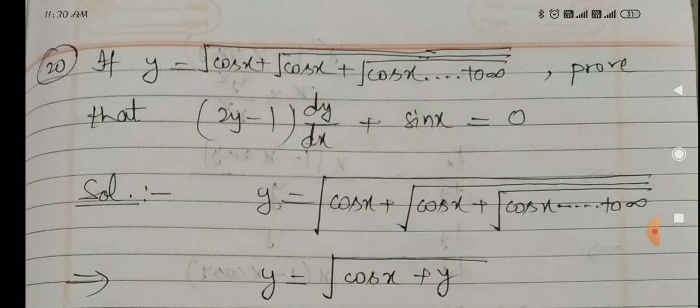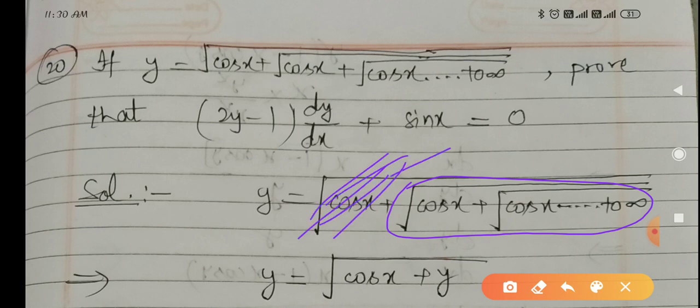If you pay attention only on this inside term and ignore the outside one, is it y or not? Exactly, it is y. If you ignore the outside under root and cos, and see the inside under root cos x plus cos x to infinity, it is also the value of y.